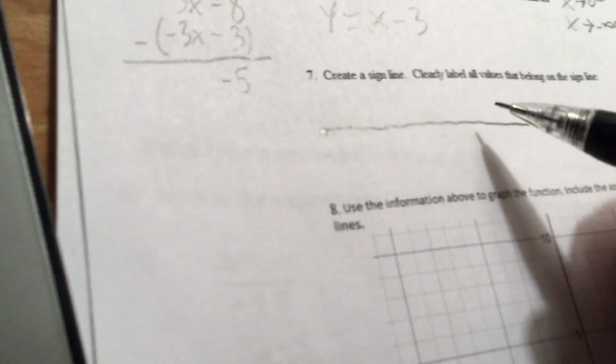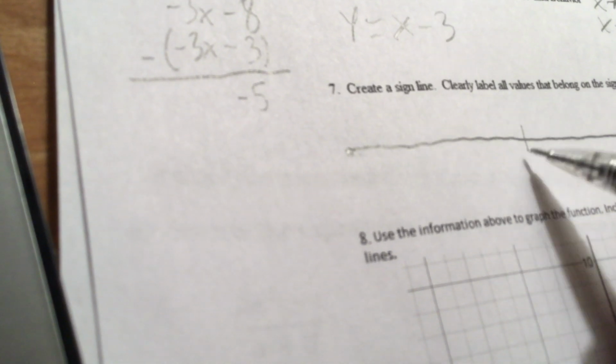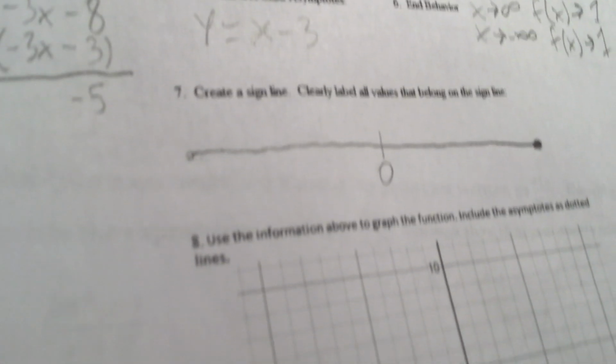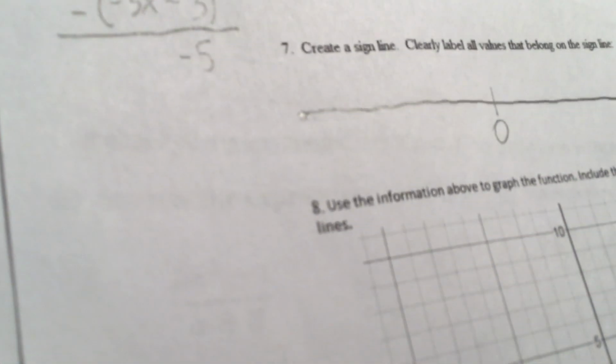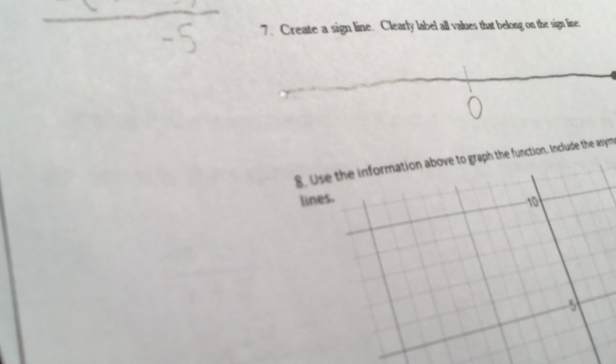For this, I'm going to put 0 at the middle. For my x-intercepts, it's going to be -2 and 4, and my vertical asymptote is at -1.